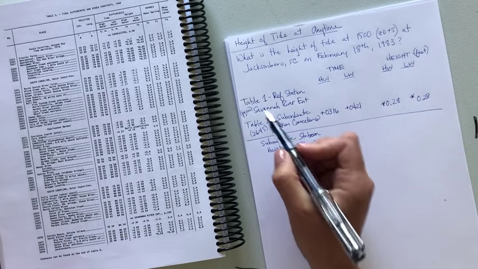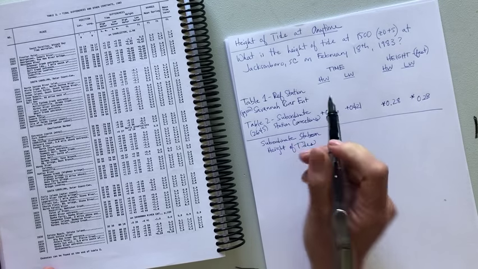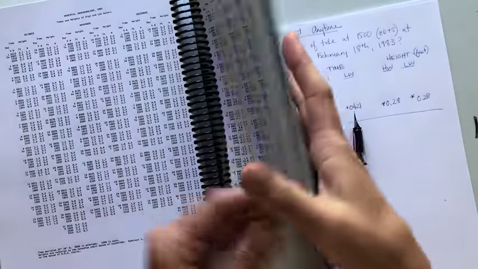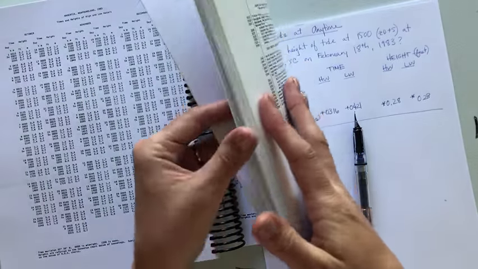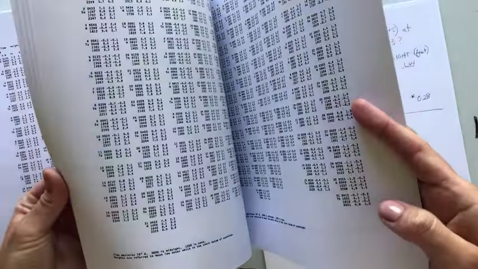So where do I go? I go to page 100 and I look up in table 1, the Savannah River entrance. Okay. So this is just excerpts from the 1983 tides. It won't have every single page. We skip around quite a bit.